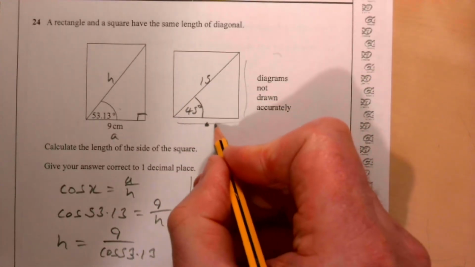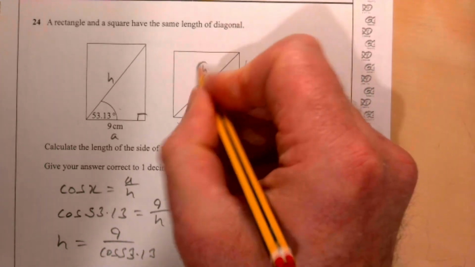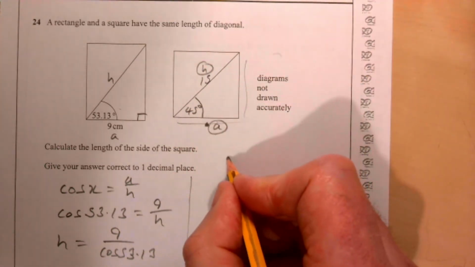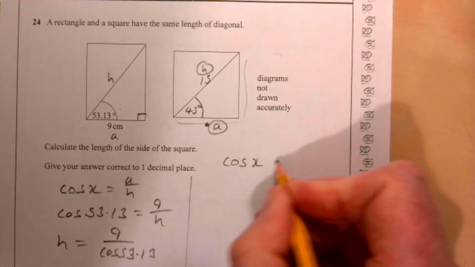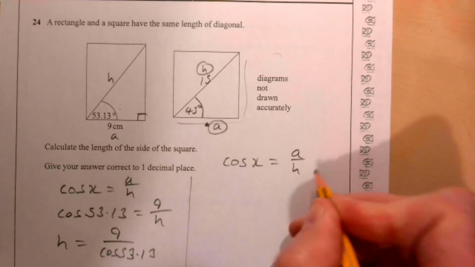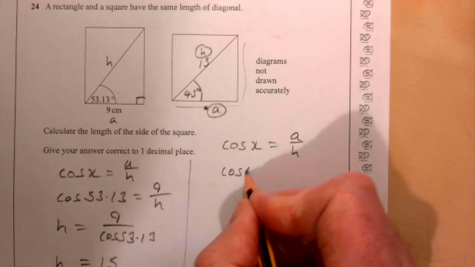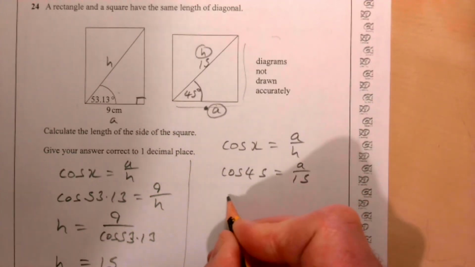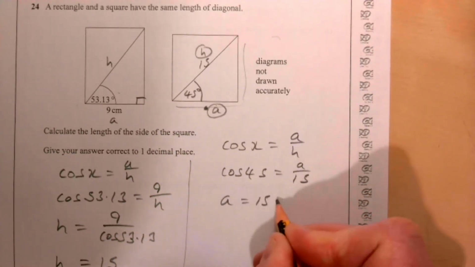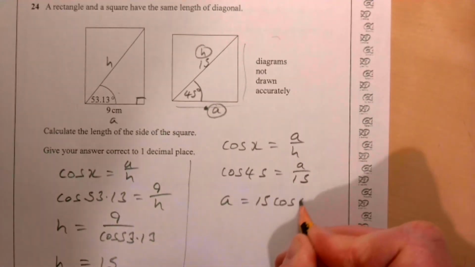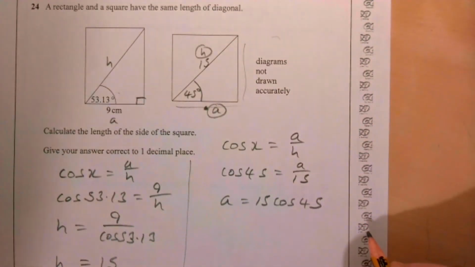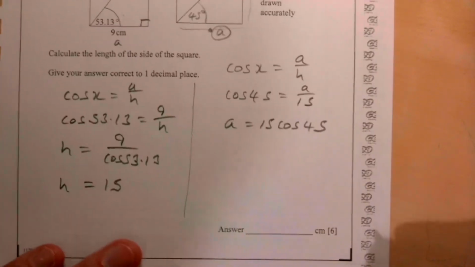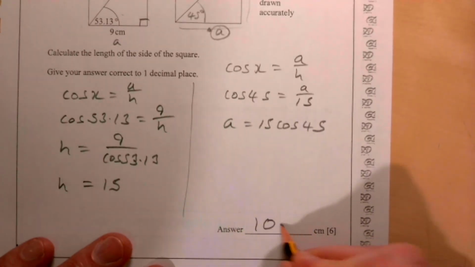So we're going to find this side here. Again, this is A and this is H. So we're going to use cos. So we have cos x equals A over H. Cos 45 equals A over 15. A is 15 cos 45, and if you put that into your calculator, then you should get 10.6.